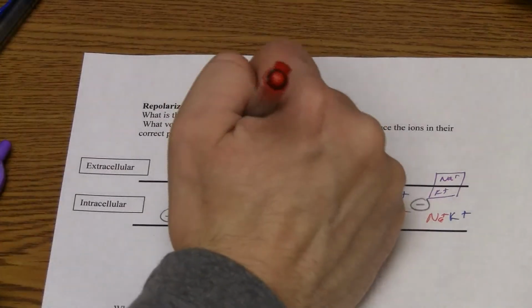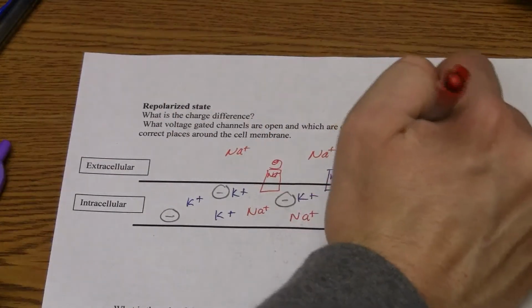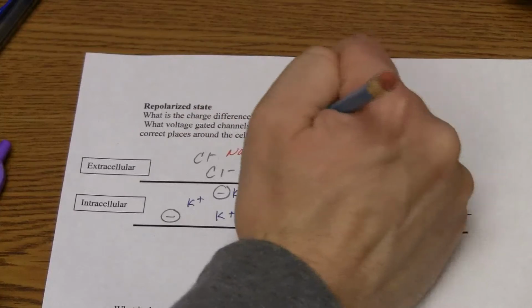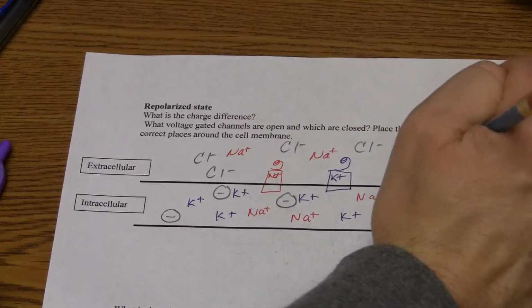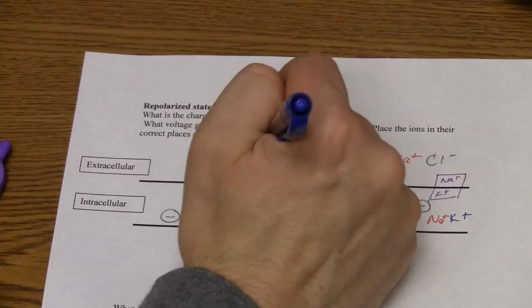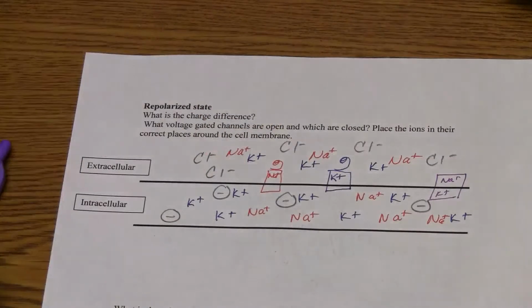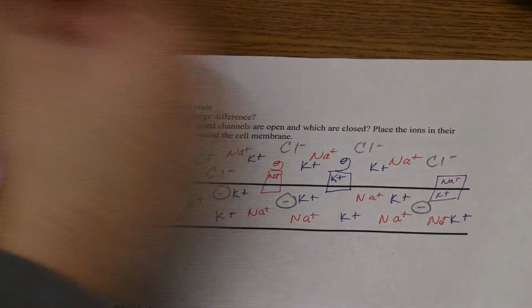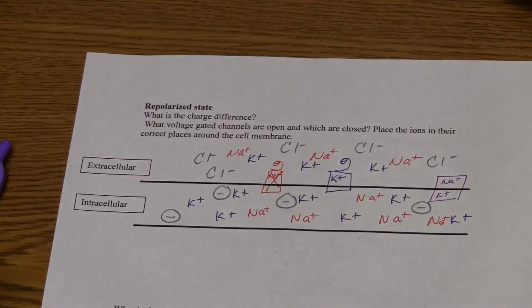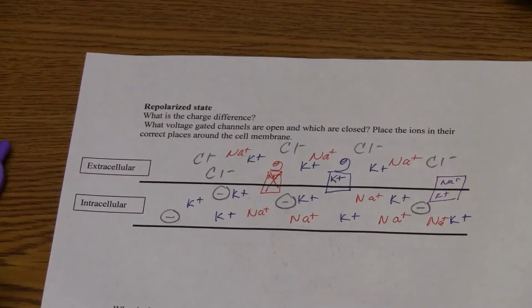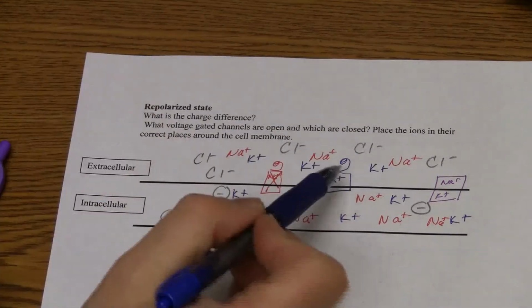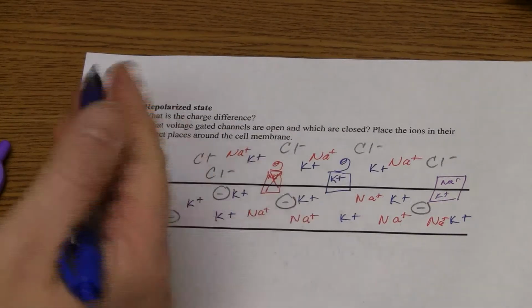On the outside, we still have some sodium, not as many because they rushed in. We still have lots of chloride that never moved in this particular example. And we still had some potassium, because remember, the leak channels are open, so you're always going to have a little potassium on the outside no matter what. Now in repolarization, the sodium voltage gated channel closes, and that closes right after depolarization. So once it closes and the depolarization phase is done, we get the potassium voltage gated channel to open up.